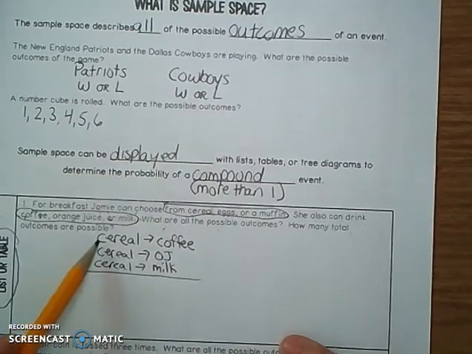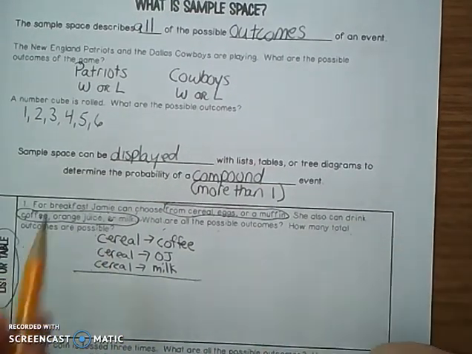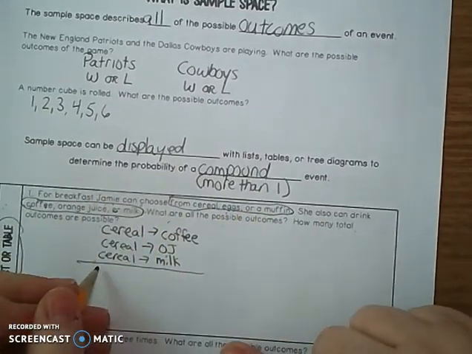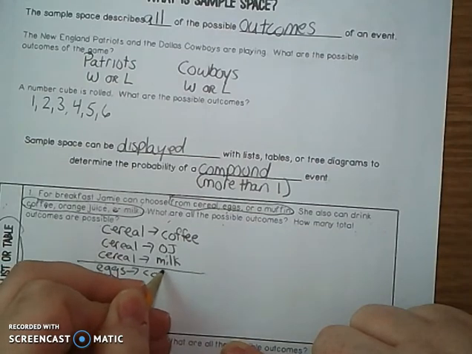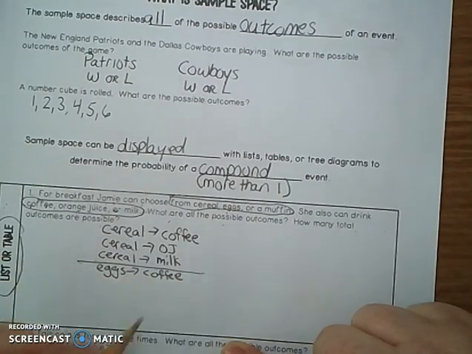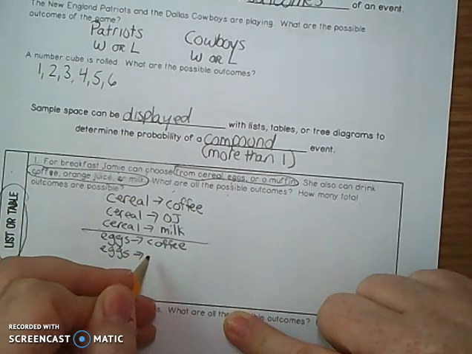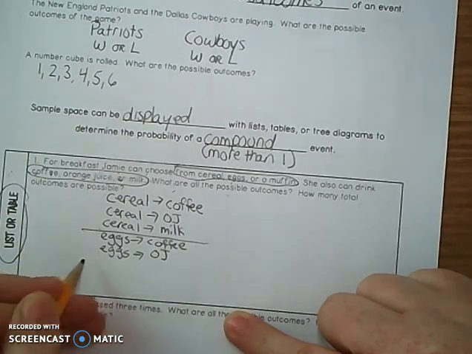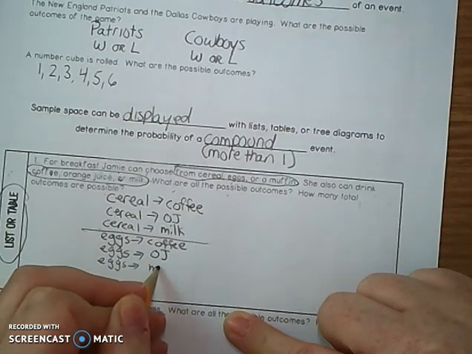Those are all the things she can get if she gets cereal: cereal coffee, cereal OJ, cereal milk. So now let's do eggs. If she picks eggs, she can get eggs and coffee. She can get eggs and OJ, good. Or she can get eggs and what? Milk.